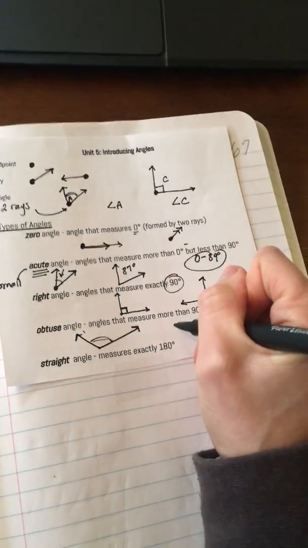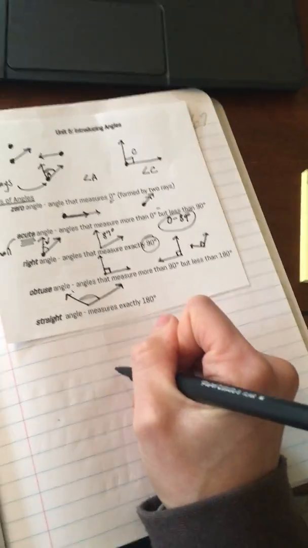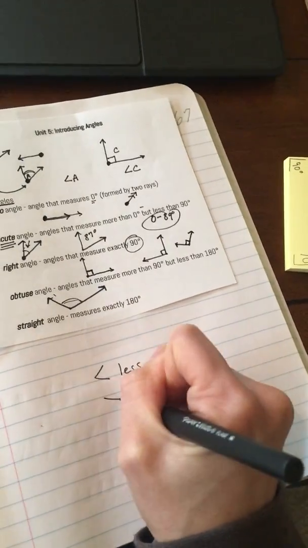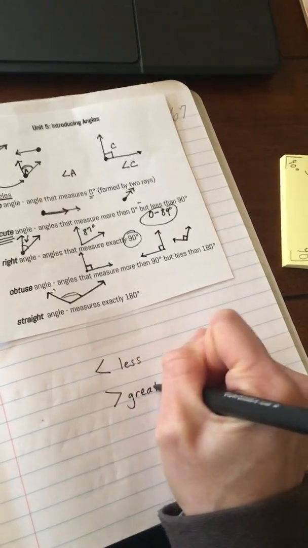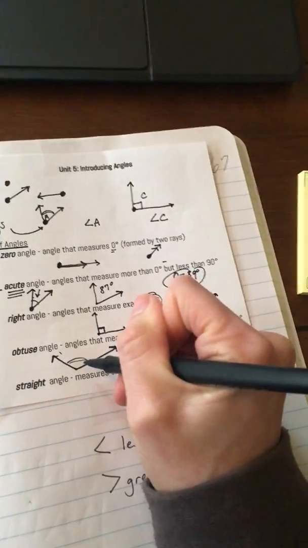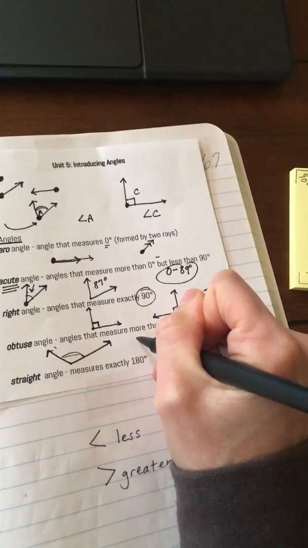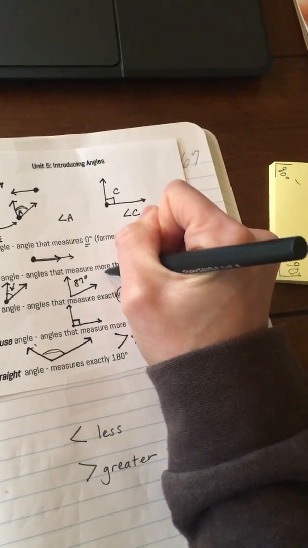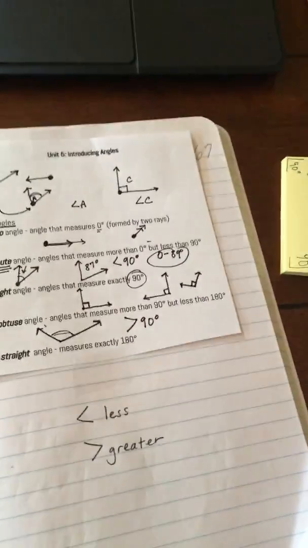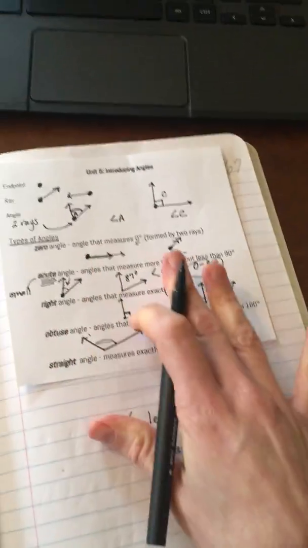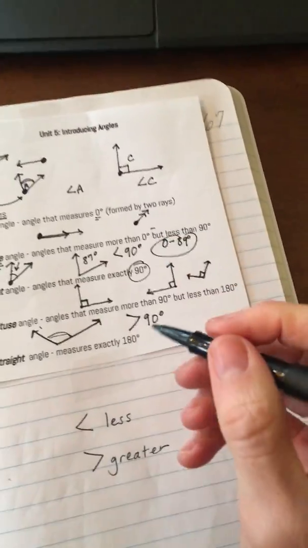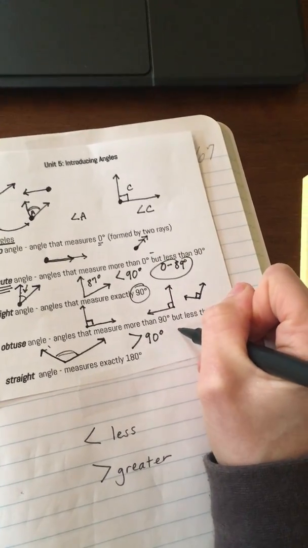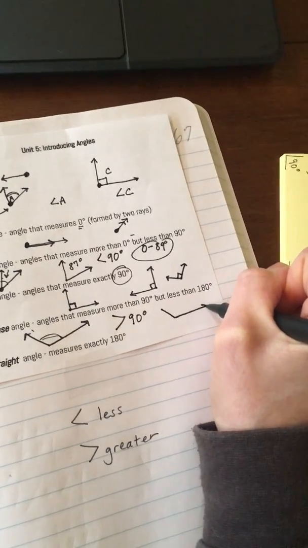And remember our symbols. Sometimes our symbols are important. Just if you need to remember, this is the less than symbol, and this is the greater than symbol, okay? So sometimes you'll use those. So this is angles that are greater than 90 degrees, where acute is angles that are less than 90 degrees. Okay, so again, I think you know this by now, but be taking notes with me. Okay, so obtuse, everything up until 180.